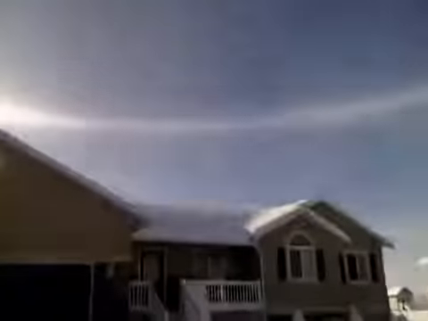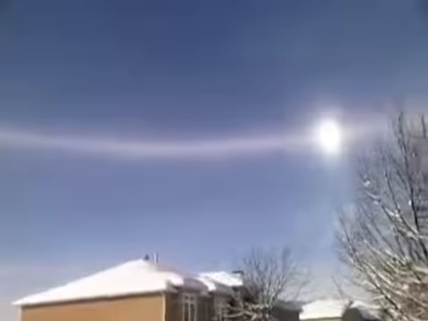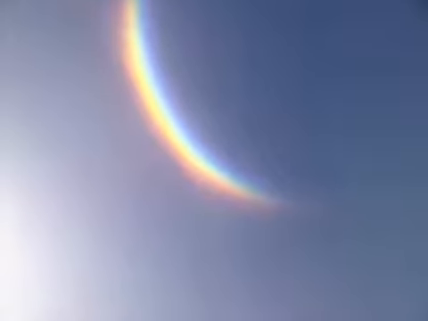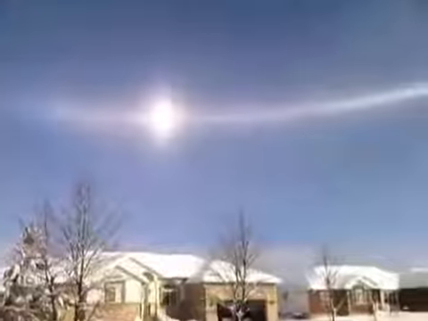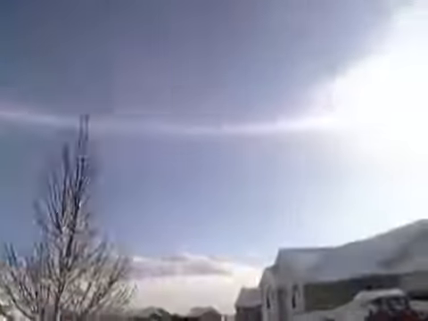So now you know exactly what's been happening when you see that circle or halo around the sun or the moon. The moon, the moon, the moon, the moon, the moon, the moon. So now you know exactly what's been happening when you see that circle or halo around the sun or the moon. The moon, the moon, the moon, the moon, the moon, the moon, the moon. So now you know exactly what's been happening when you see that circle or halo around the sun or the moon.